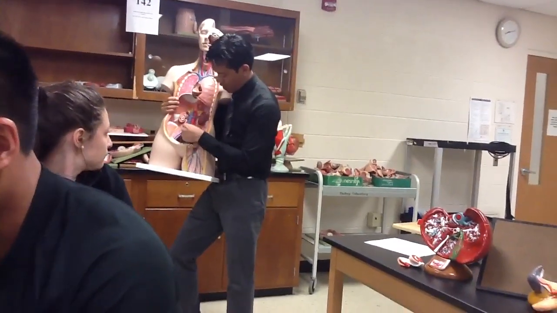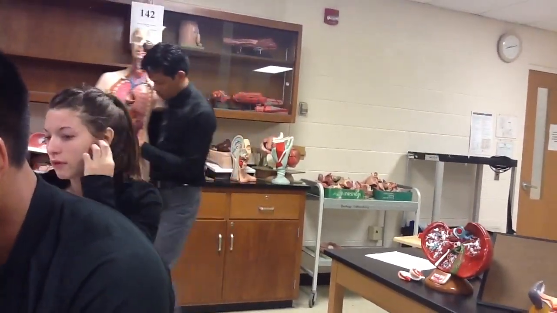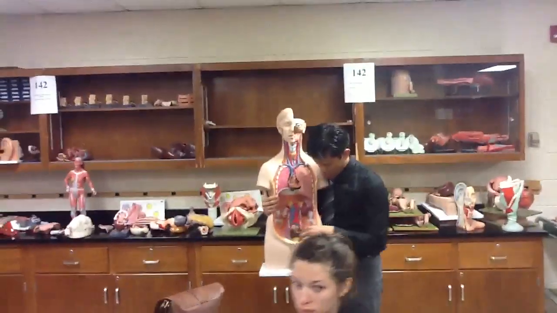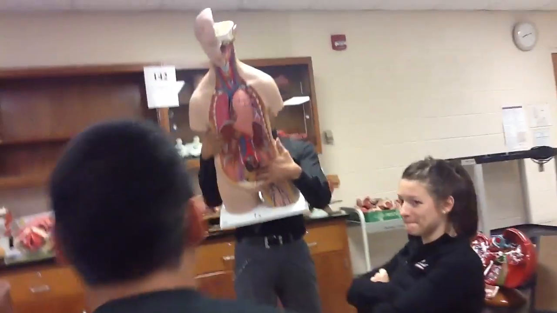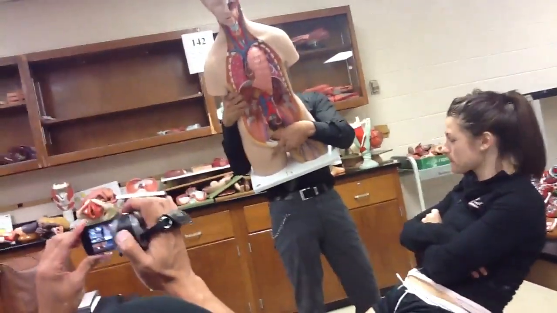See these structures coming right off of the kidneys. Those are the ureters coming down this way, and then here's your urinary bladder on the bottom right here. You can see the urinary bladder. I'm going to take the urinary bladder out.